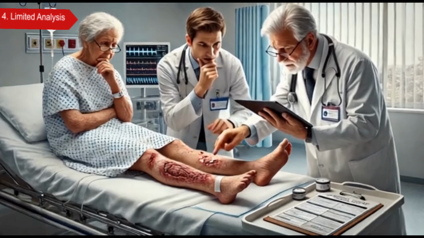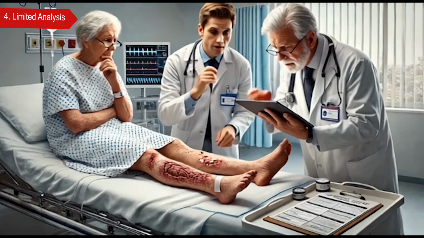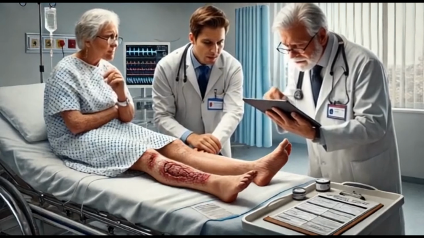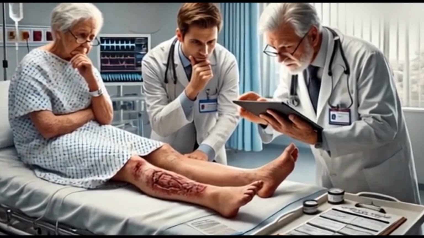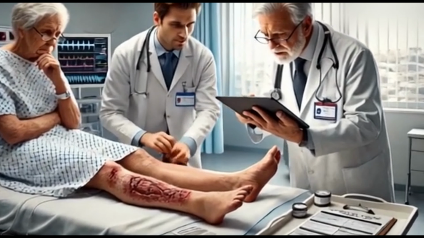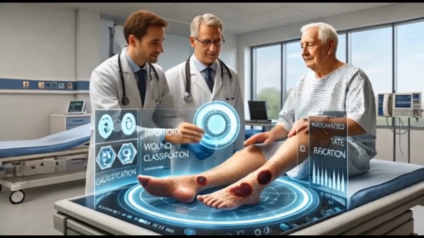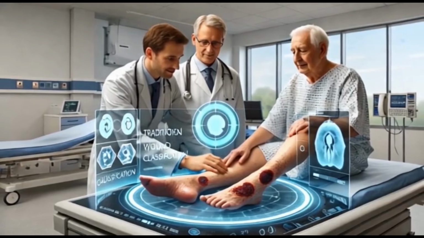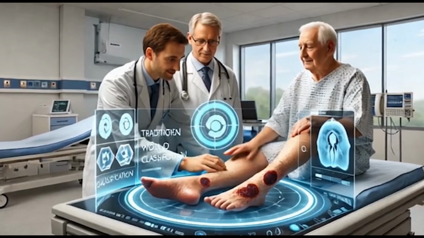Limited analysis. Traditional methods cannot capture subtle wound details like depth or healing progress. Complex cases. Conditions like diabetic ulcers are hard to classify due to overlapping features. These challenges highlight the need for advanced approaches, like AI-powered wound classification, to enhance accuracy, speed, and patient care.